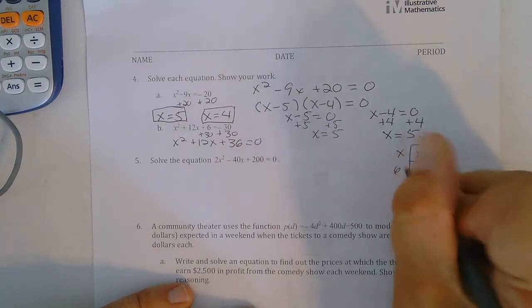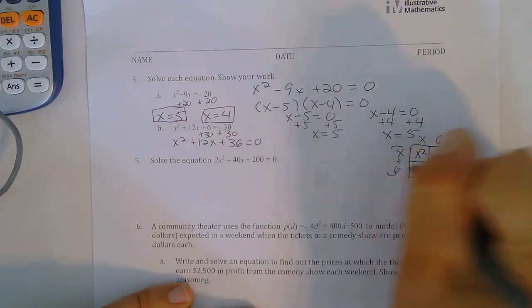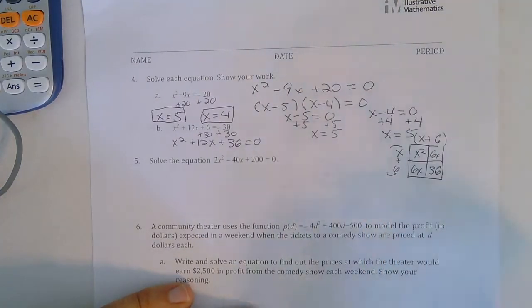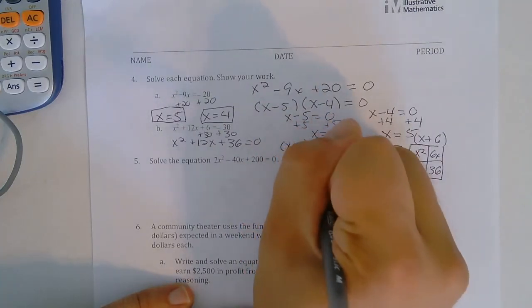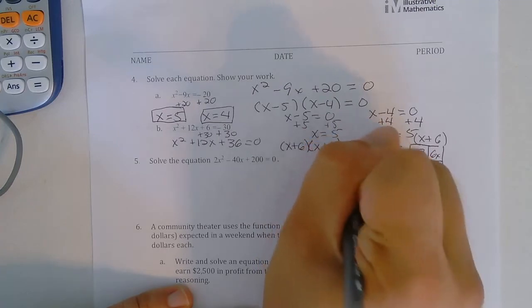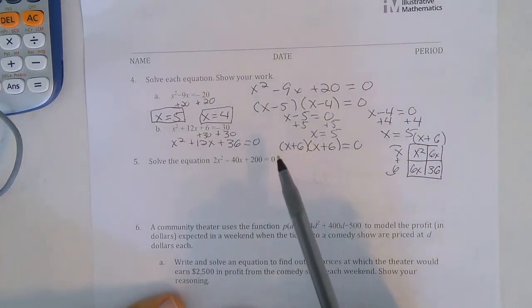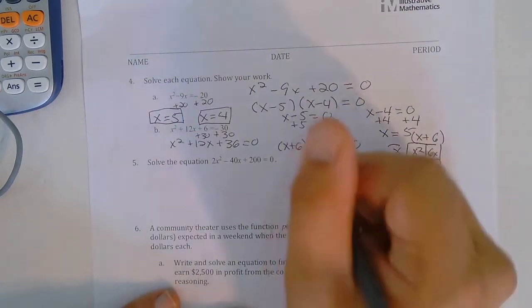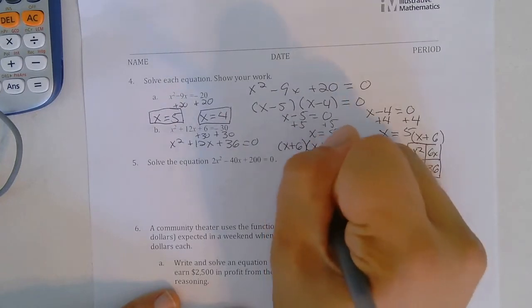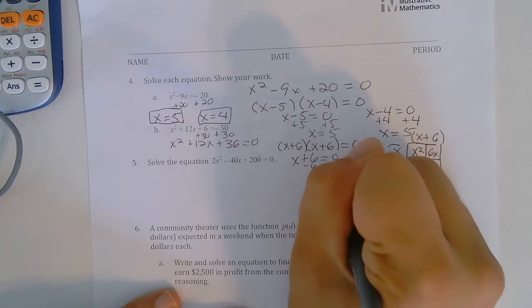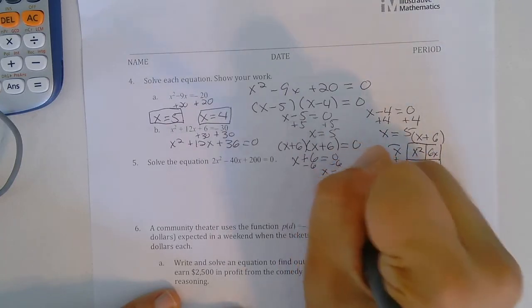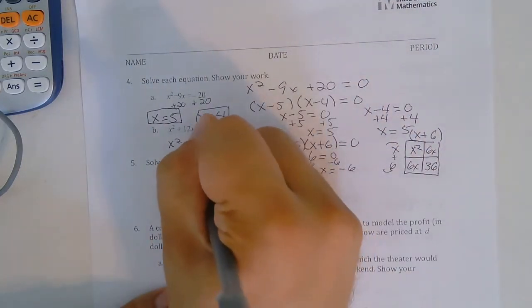So my factored form here, this would be x plus 6 times another x plus 6. So x plus 6 times x plus 6 equals 0. Then both of my factors are the same, so I only set x plus 6 equal to 0 and solve. So subtract 6 from both sides and get x equals negative 6.